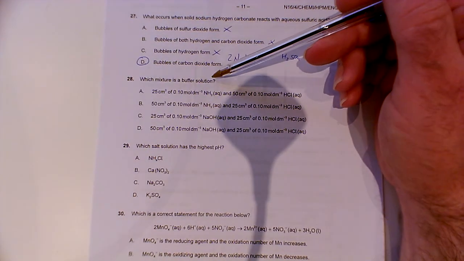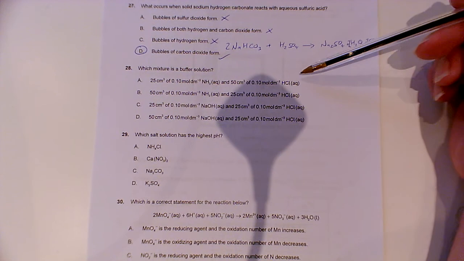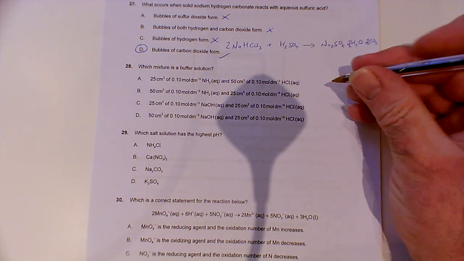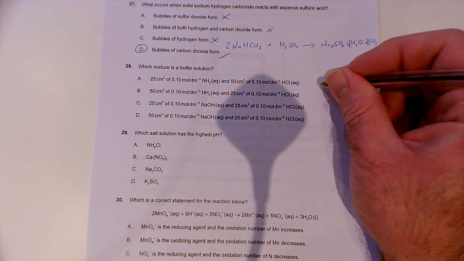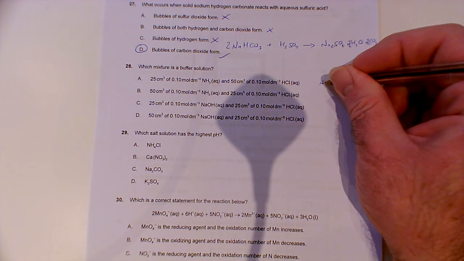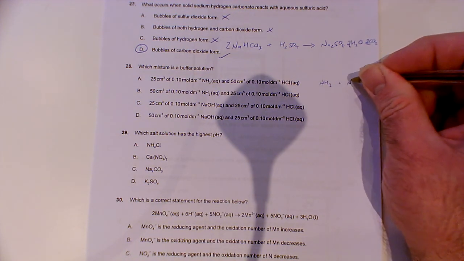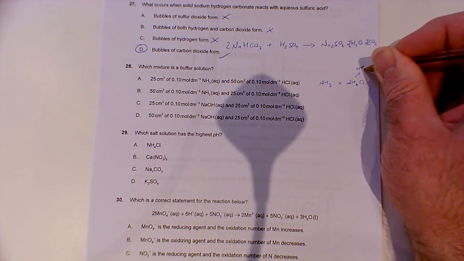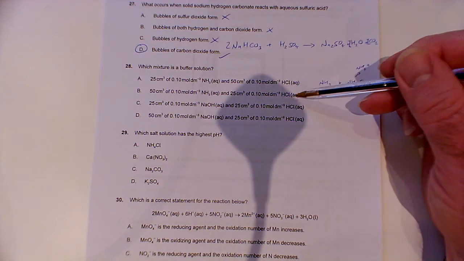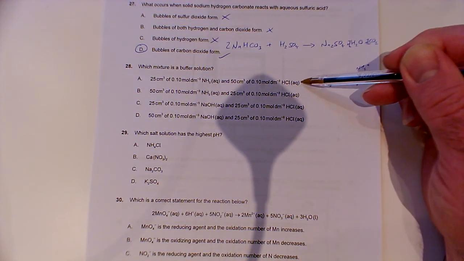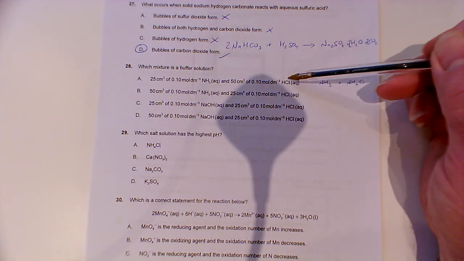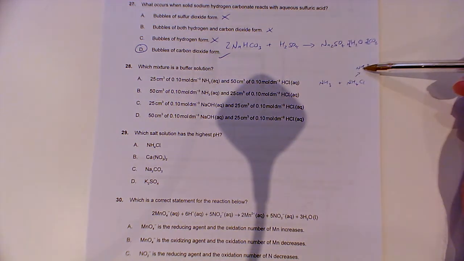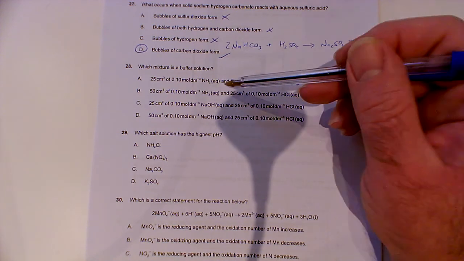Which mixture is a buffer solution? Okay, so looking at these ones then. Well, ammonia will react with HCl to make ammonium chloride. So that would give you ammonia and NH4Cl, which is effectively then NH4 plus. So I'm liking these two already because we could get buffer solutions, but you think, right, we've got a weak base and a strong acid, and then that's going to give rise to the ammonium ion. So these two look very similar.